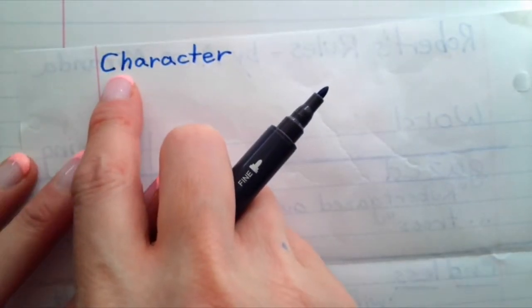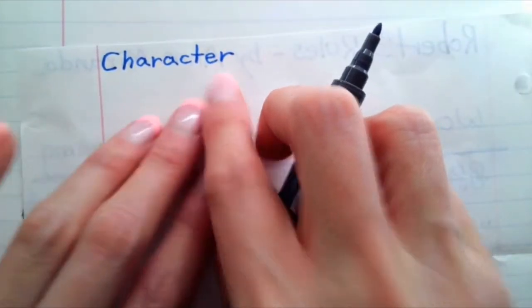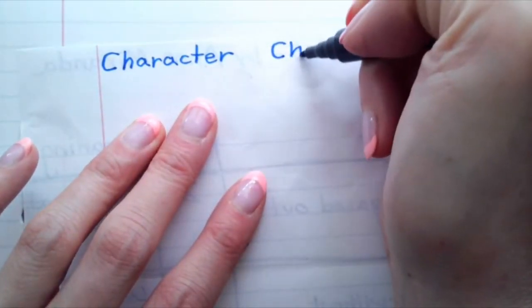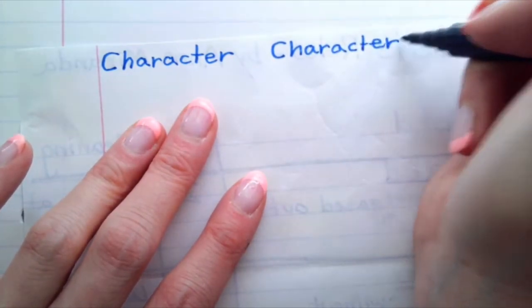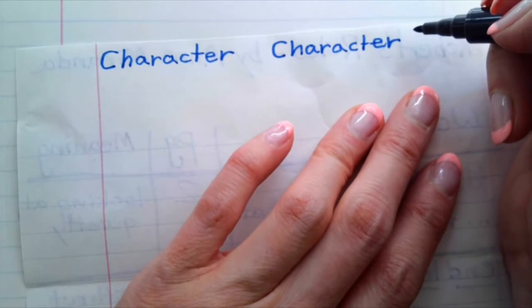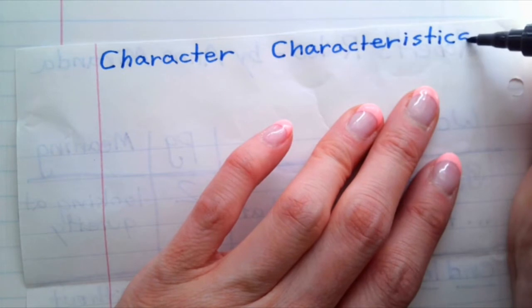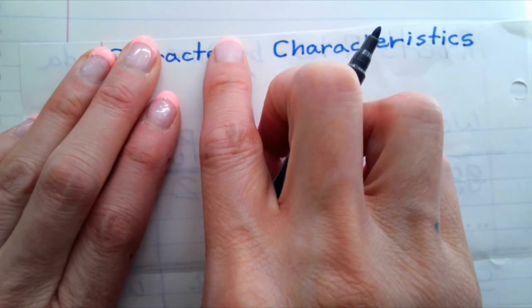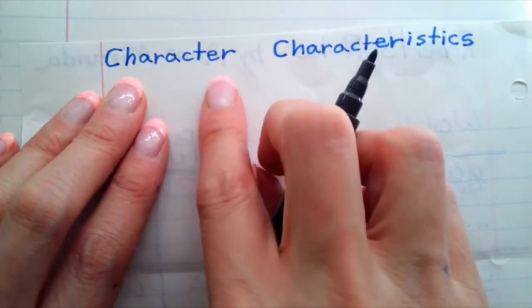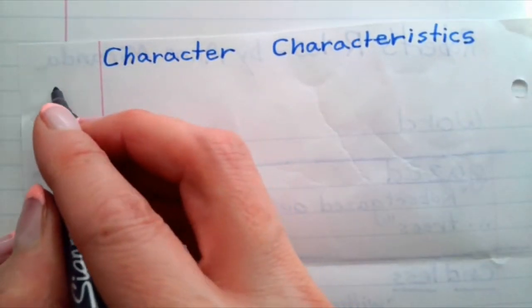Character is a word that starts with a CH that makes a K sound. Character. Characteristics also has the word character in it. And then we add the suffix istics. Did you notice that the word act is hidden inside the word character? Part of a person's character is how they act. Let's put a line.